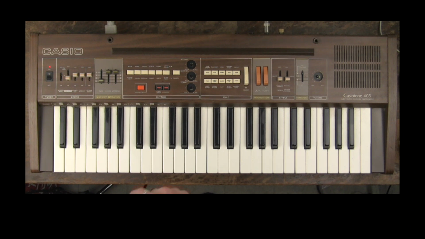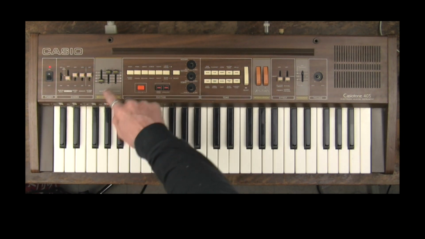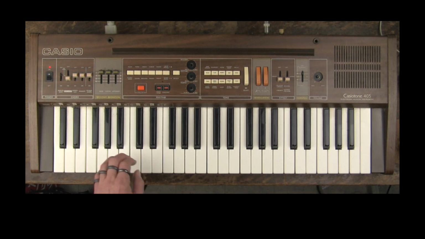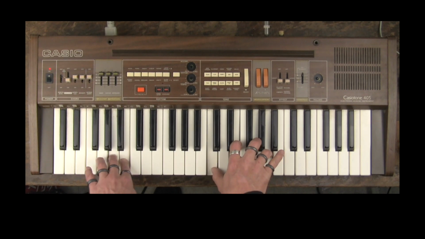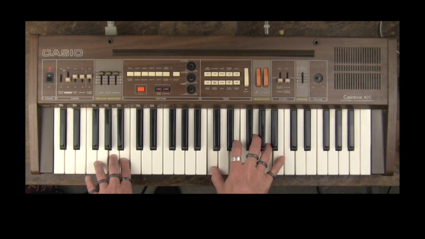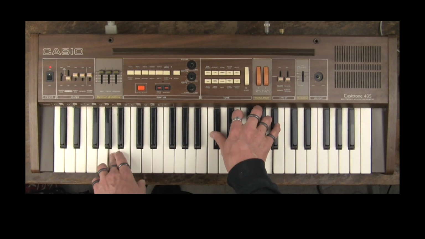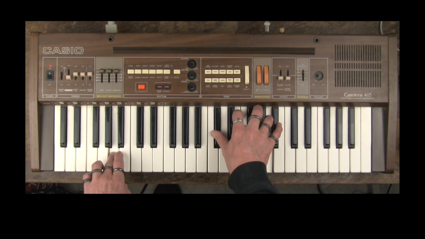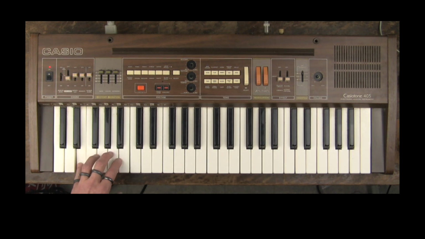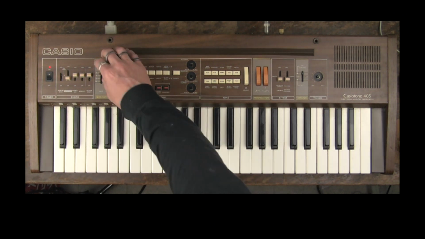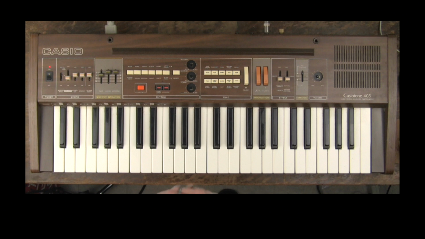Let's keep moving ahead and move on to disco. Disco, bass variation 1. Pretty straightforward. I think I say that about all of them. Here's variation 2.